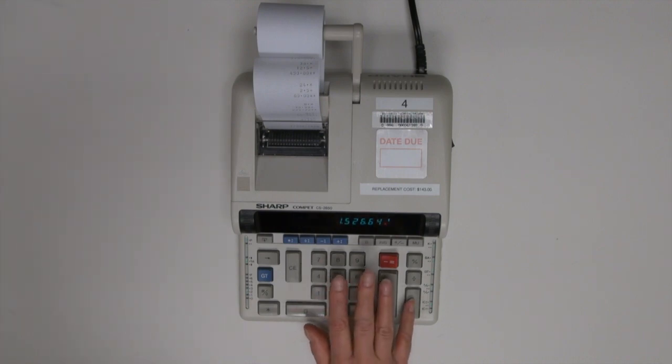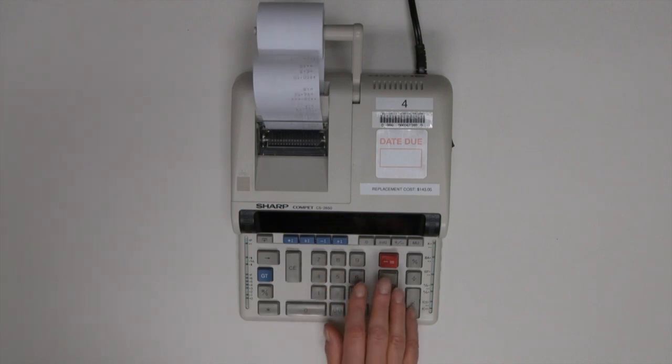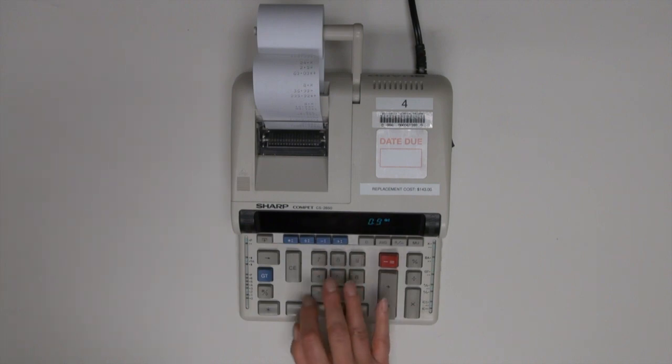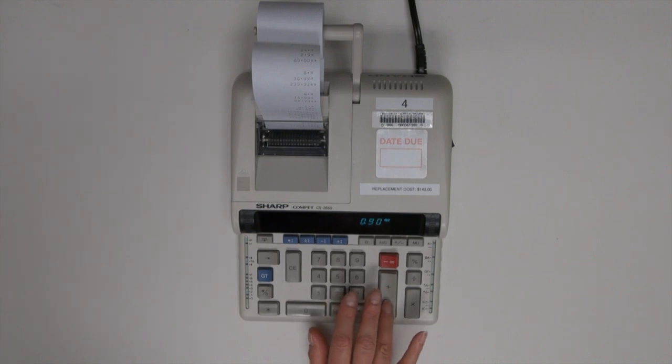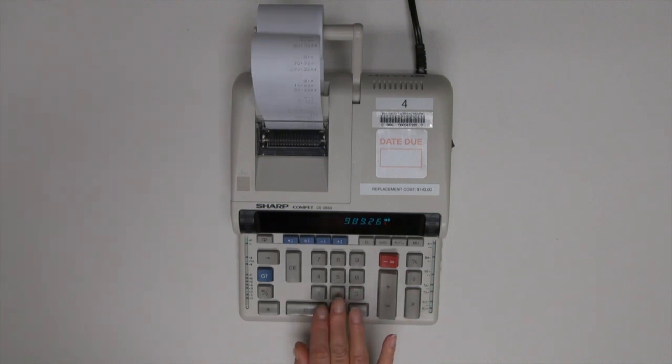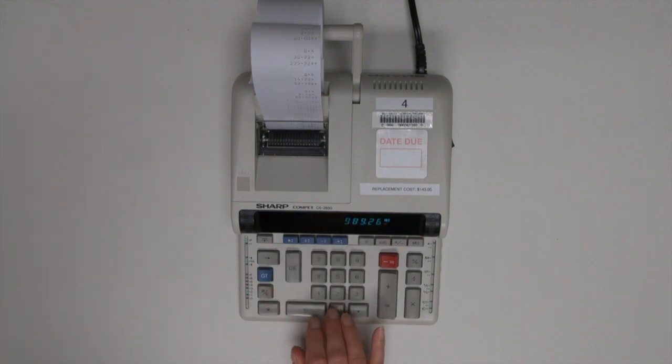So I'm going to hit the multiplication key and put in the first complement, 0.80, times the second complement, 0.90, times the third complement, 0.90. This has given me the net price. I'm going to put the net price into memory as a negative.